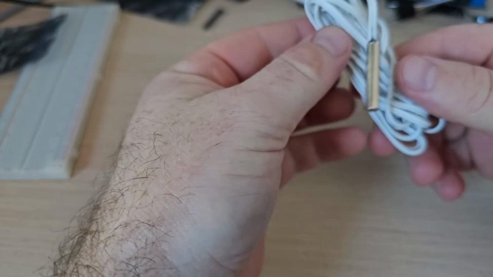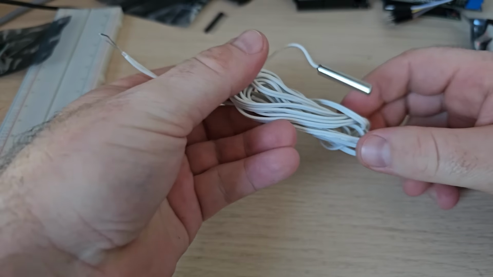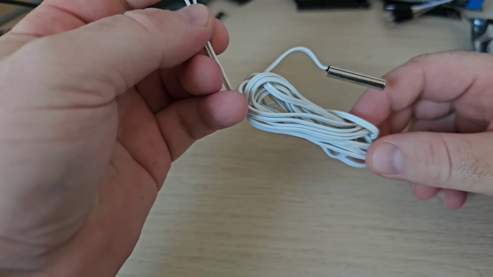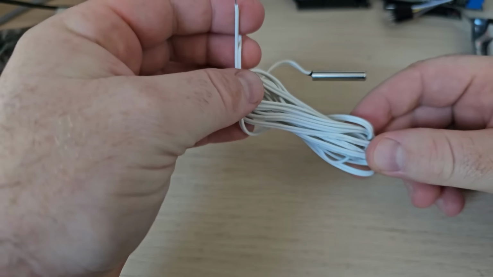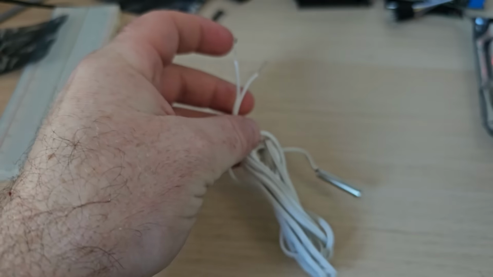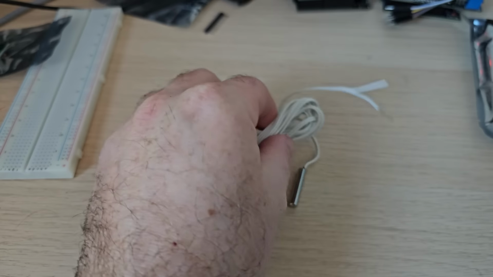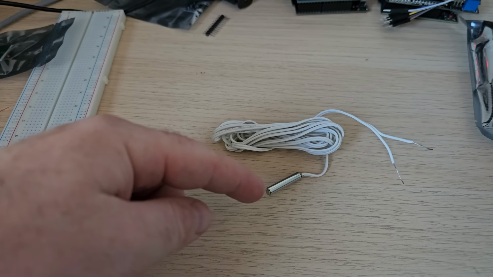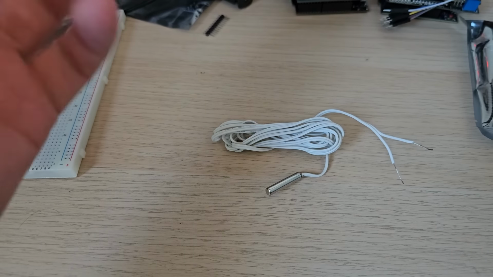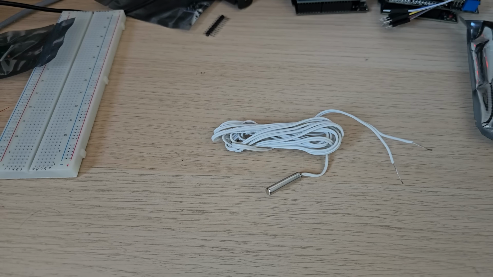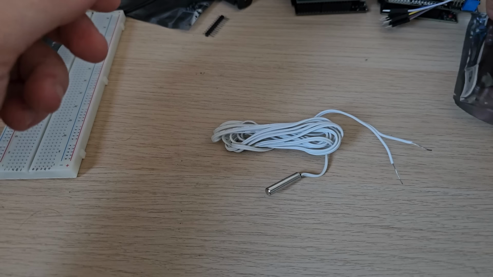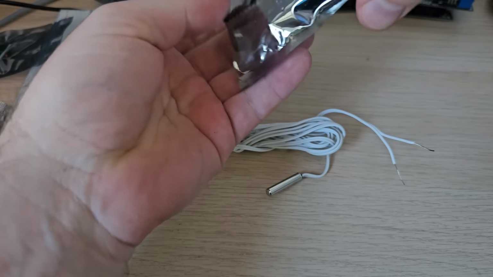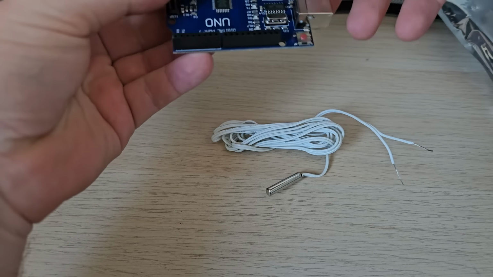So the NTC Thermistor is a temperature sensor which changes its resistance based on the temperature. At the end of this sensor we have a small resistor which is sensing the temperature itself, and I'm gonna connect it to an Arduino Uno, which is brand new.